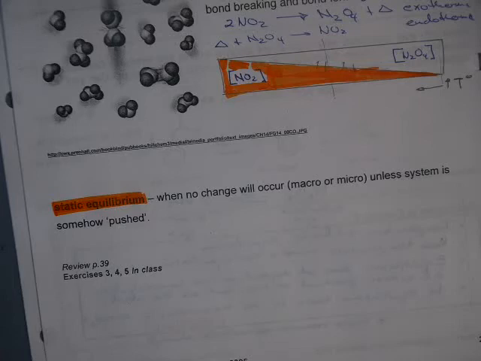Okay? Like during the transition, there's microscopic exchange. Yep. Where is that activation energy? Both will be reaching, from both sides, their activation energy. Either way, from either side. But the rate is equal.